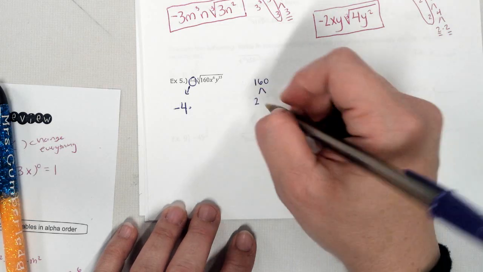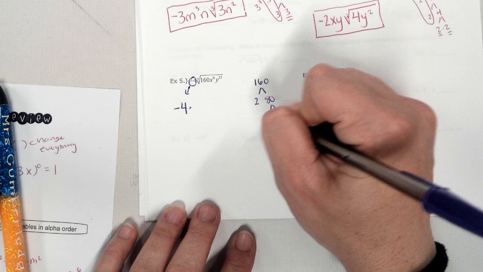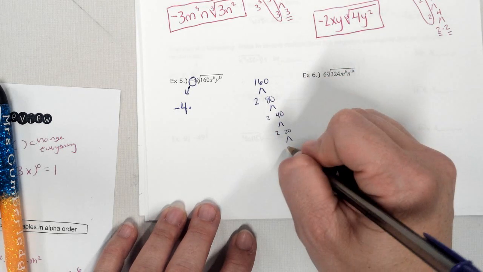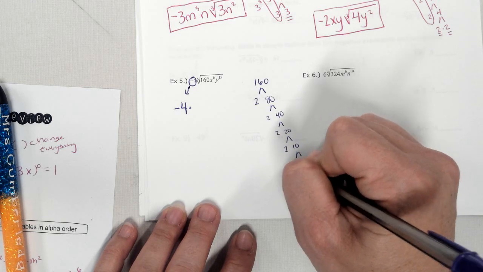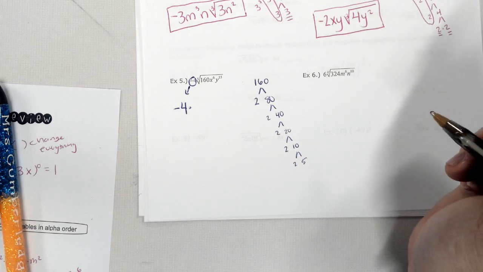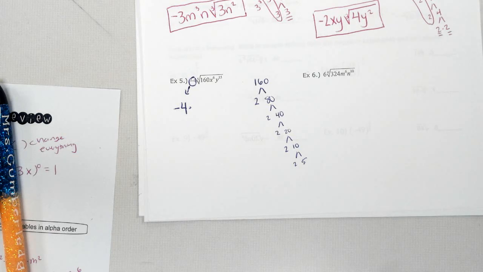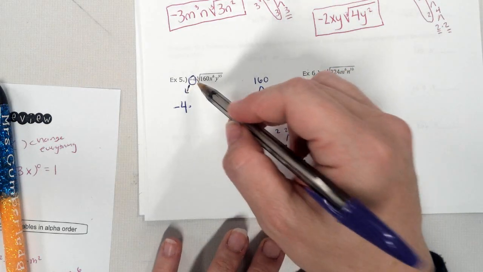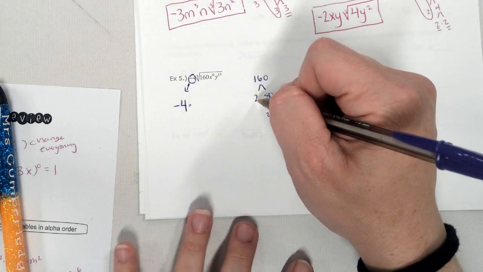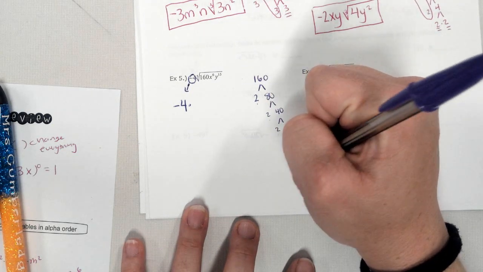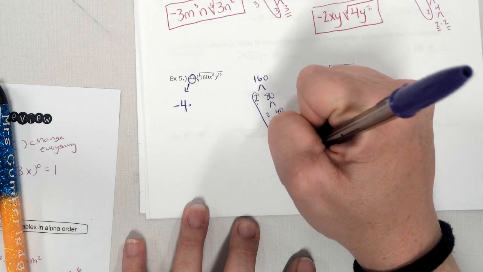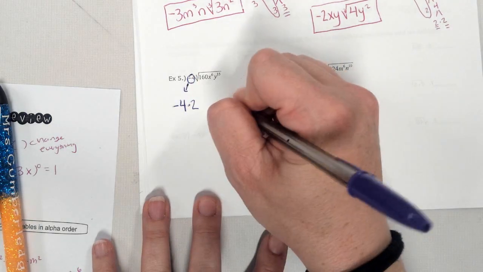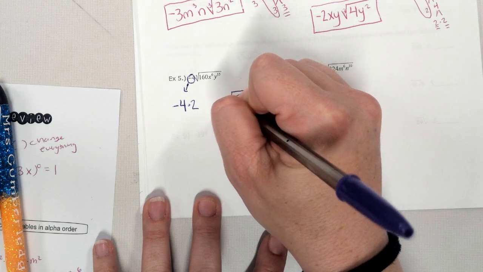What's half of 160? What's half of 80? Half of 40. 20. 2 is 10. 2 and 5. And again, it's a fifth root, so I need something to match 5 times. So do I have 1, 2, 3, 4, 5 2's, which is perfect, meaning I can take that 2 out, and I have a 5 left inside. So I'm going to take a 2 out, and a 5 left inside.